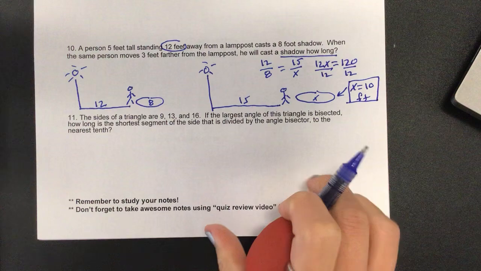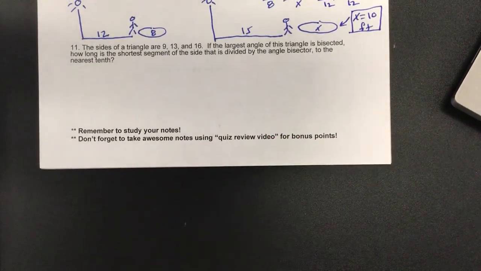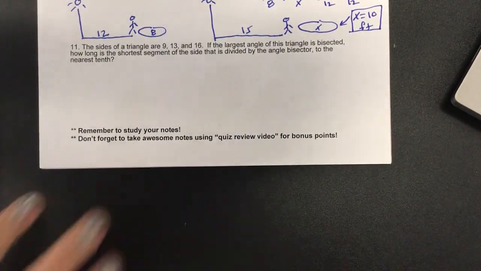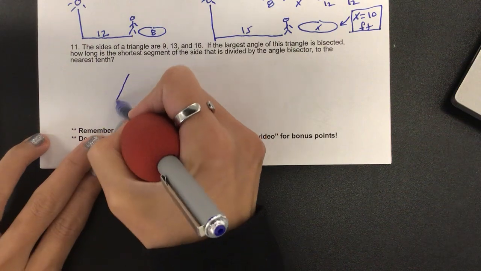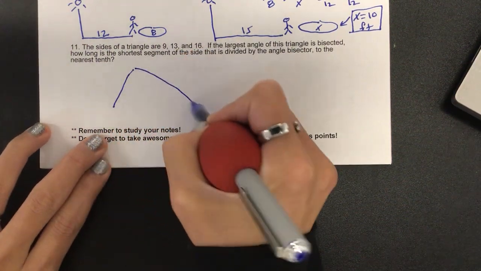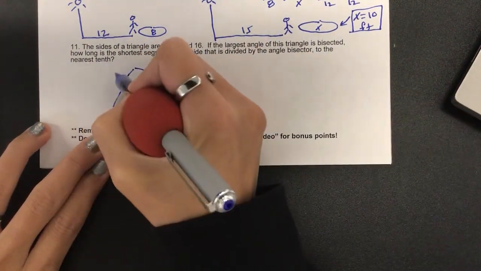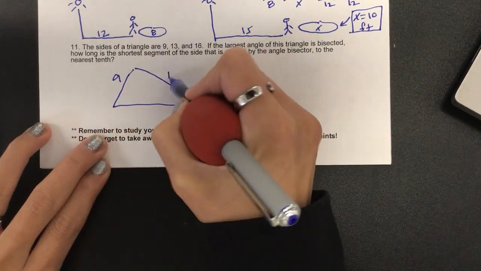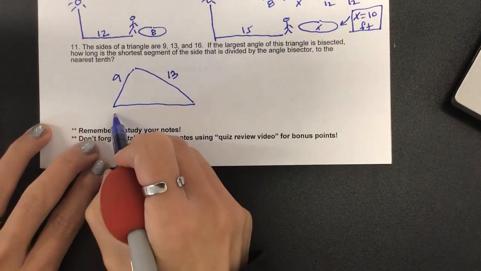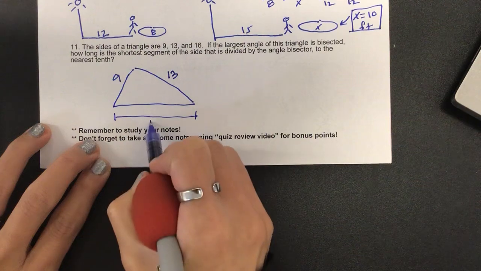Okay, our next one, the sides of a triangle are 9, 13, and 16. The largest angle of the triangle has been bisected. So let's draw this. So here I have my triangle. Again, figure not drawn to scale, but I'm going to say 9 here, 13 here, and because I'm thinking ahead, I'm going to say 16 right here.